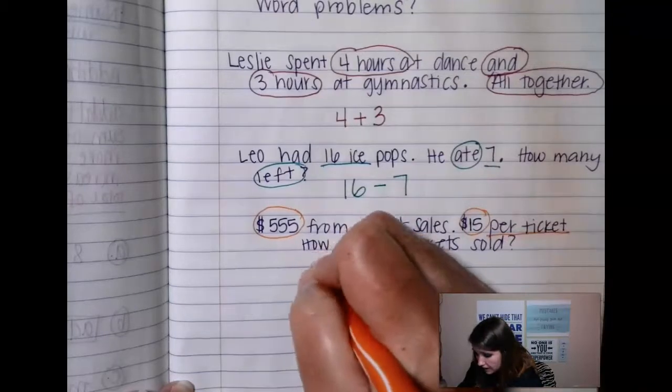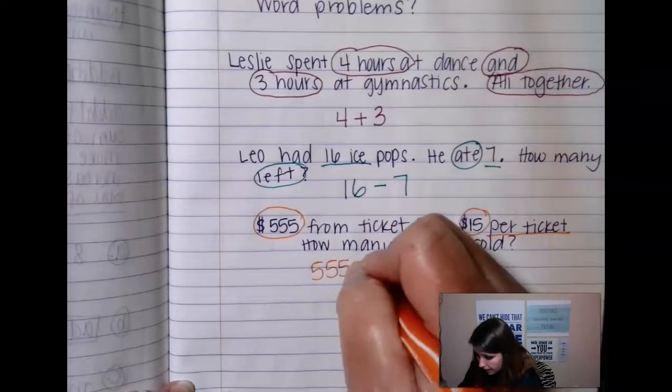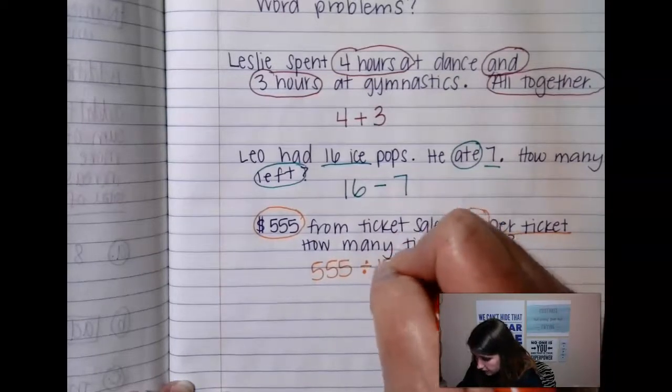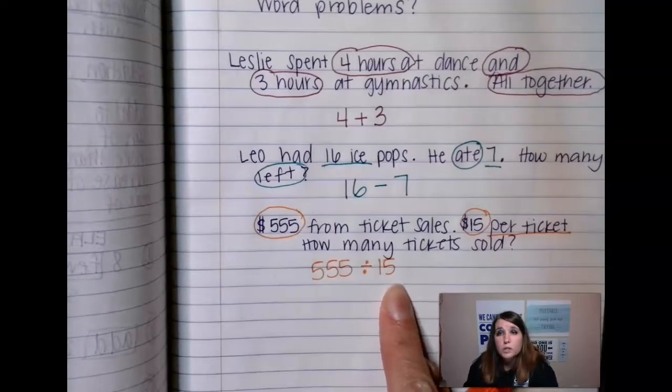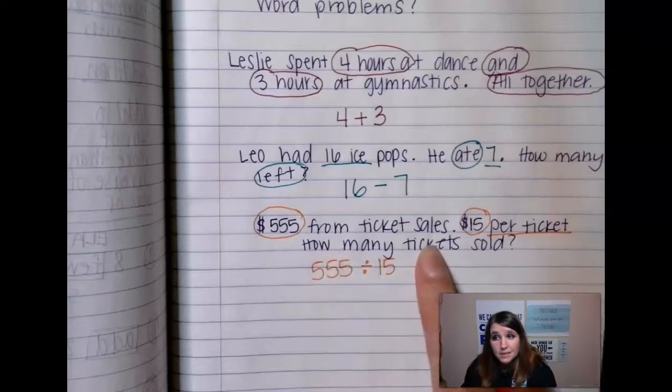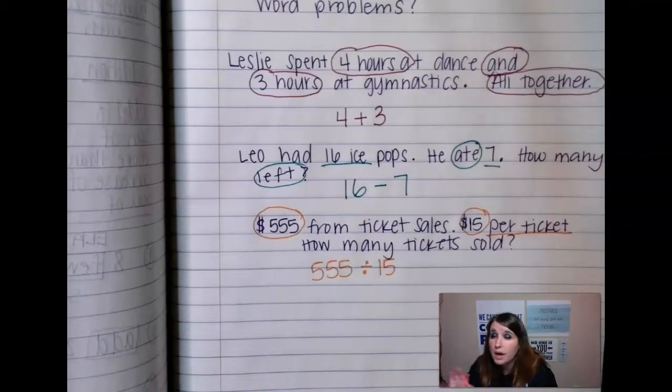So I'm going to take $555 divided by 15. This numerical expression will show me an answer for how many tickets sold. I'm not solving. I'm just writing numerical expressions.